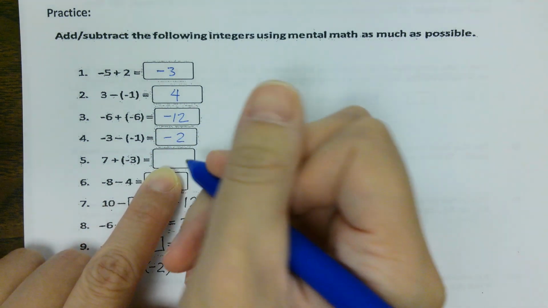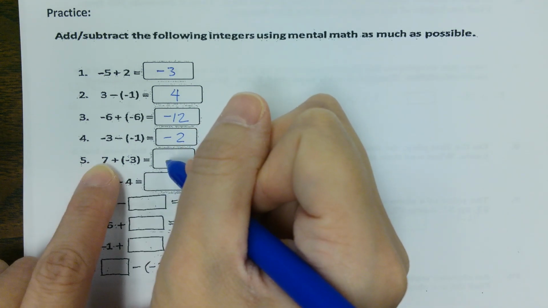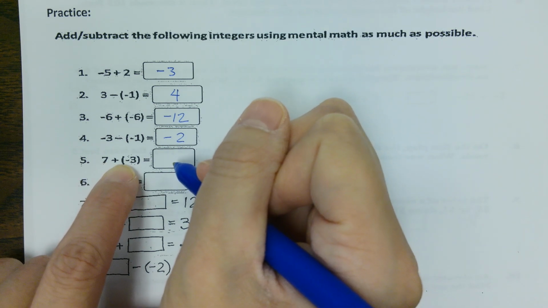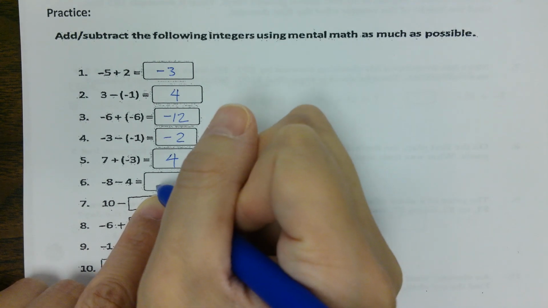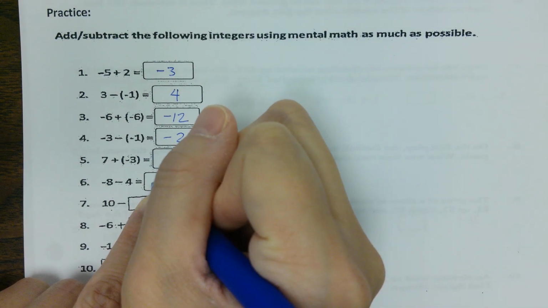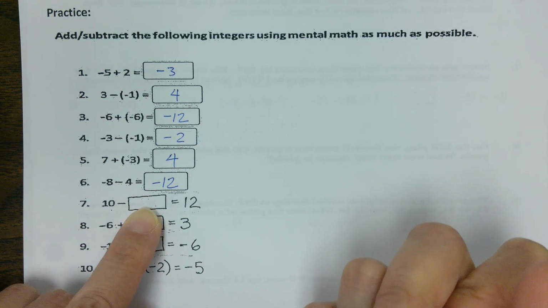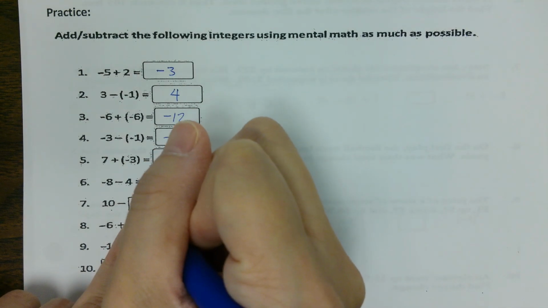Isabel? Oh, it's +7. So 7 minus 3? 4, right? Austin, number 6? -12. Good. Okay. Zachary? -2. Good.